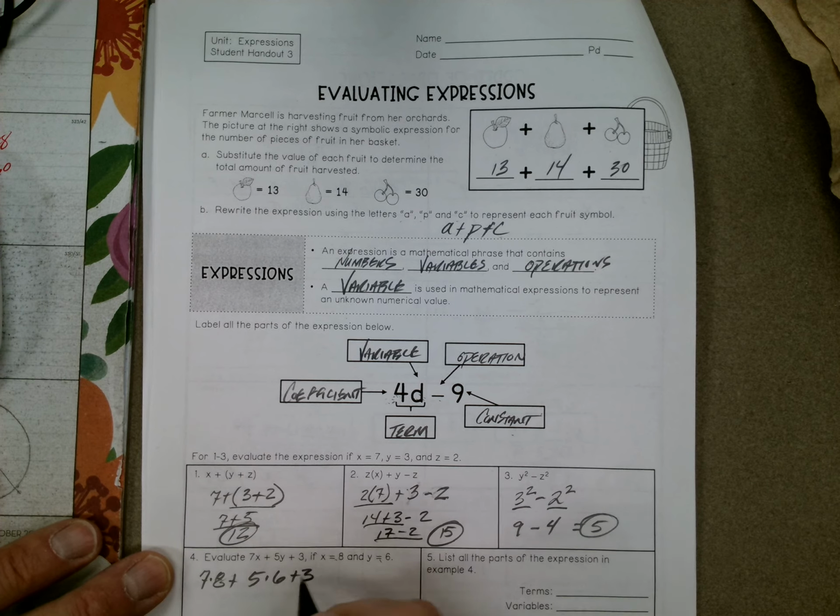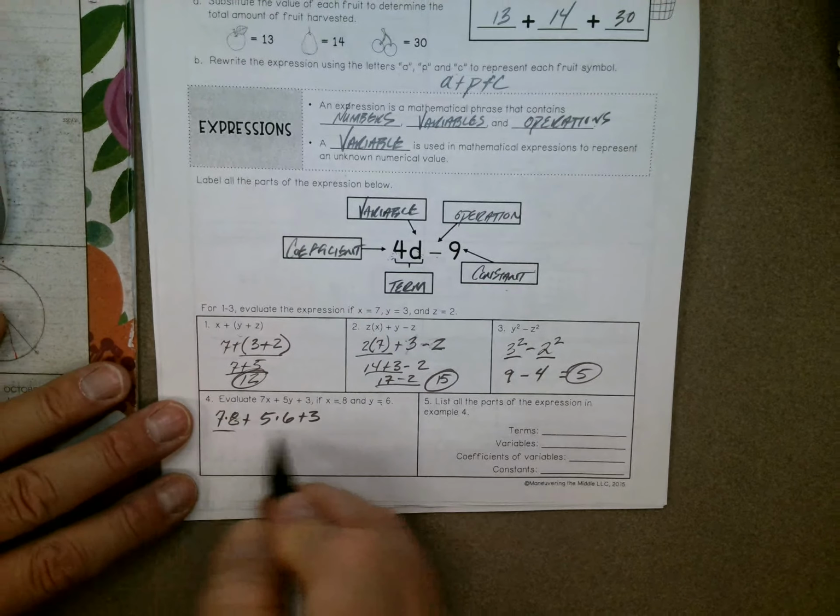7x plus 5y plus 3. So we have a good expression here. And we're going to substitute x with 8 and y with 6. So 7 times 8 plus 5 times 6 plus 3. We can go ahead and do our multiplication first, right?